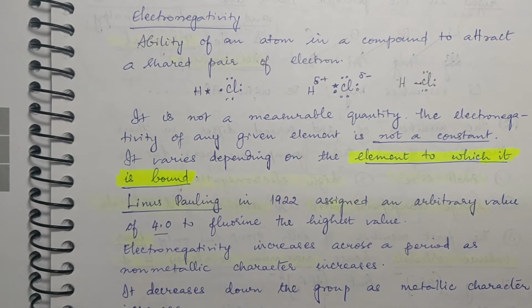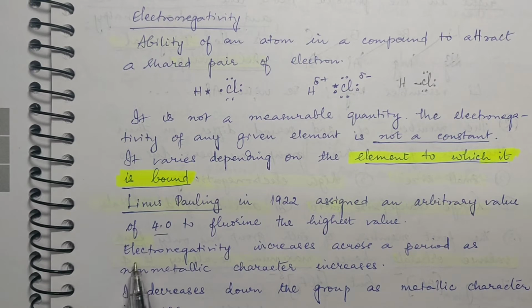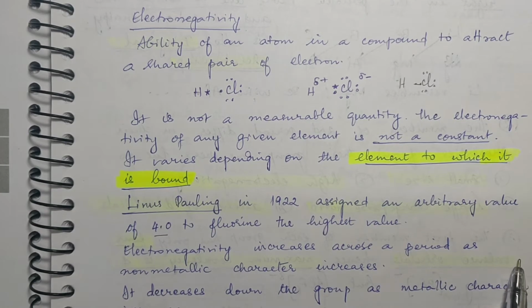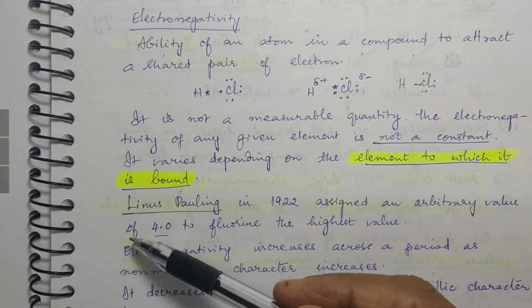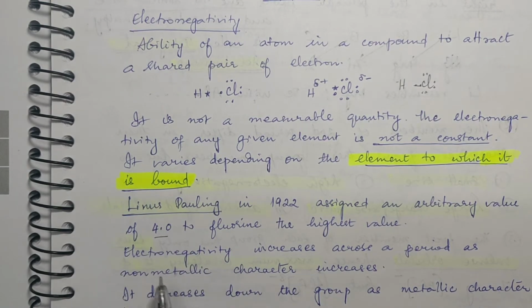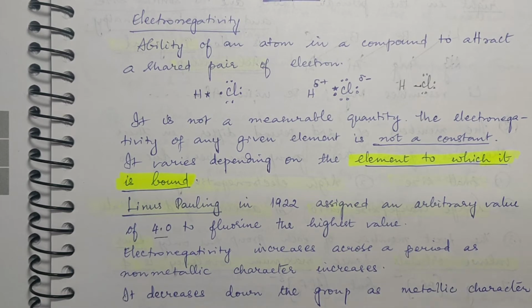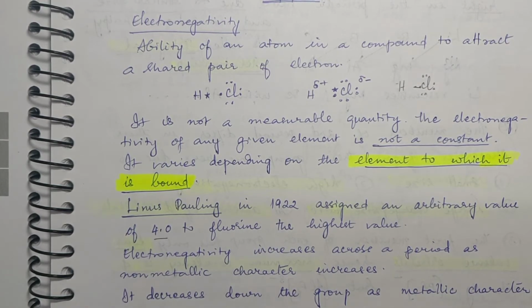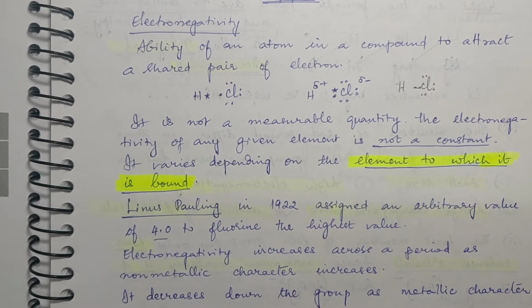Now, this property you already know. Electronegativity increases across a period as the non-metallic character increases, and electronegativity decreases down the group as the metallic character increases. Down the group metallic character increases, across the period non-metallic character increases. So electronegativity is a property of a non-metal basically. So this particular property you already know.